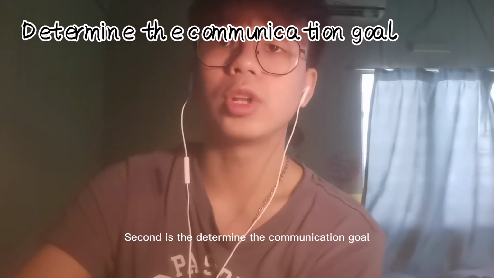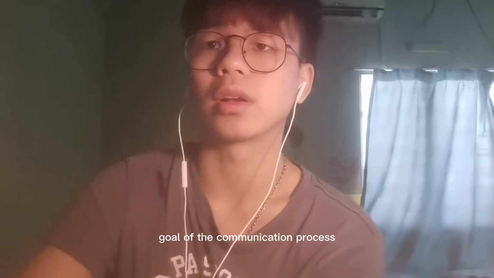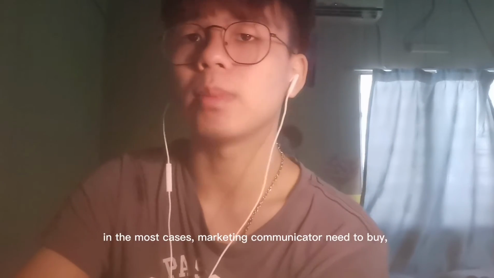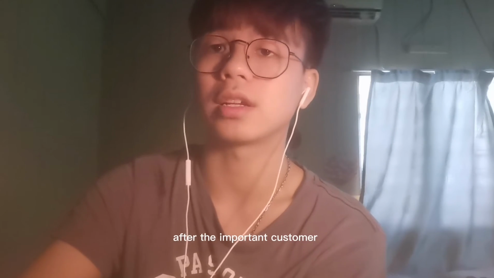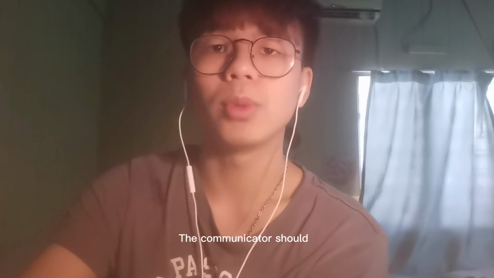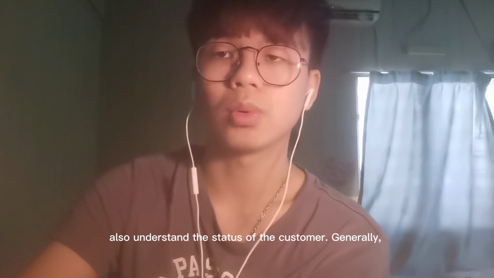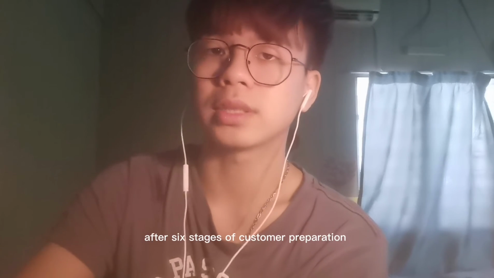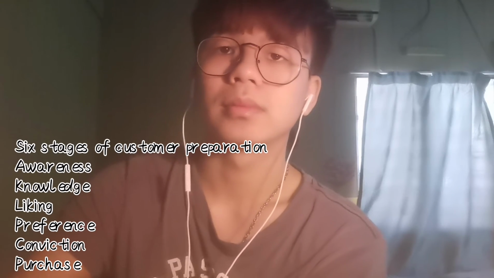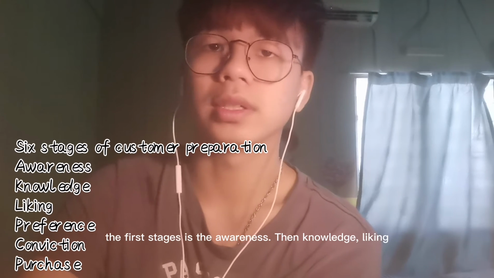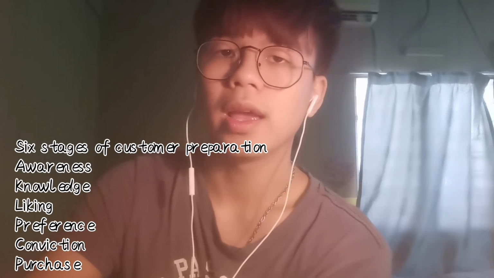Second is to determine the communication goal. In this step, the marketing communicator should clarify the goal of the communication process. In most cases, the marketing communicator wants a purchase, but the purchase is made after the customer's decision-making process. The communicator should also understand the status of the customer. Generally, a customer can make the purchase after 6 stages of customer readiness, as described below. The first stage is awareness, then knowledge, liking, preference, conviction, and the purchase.